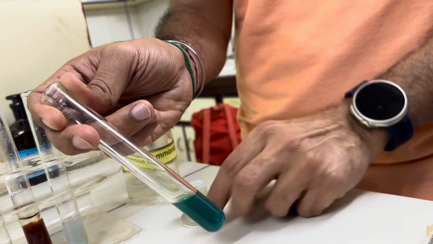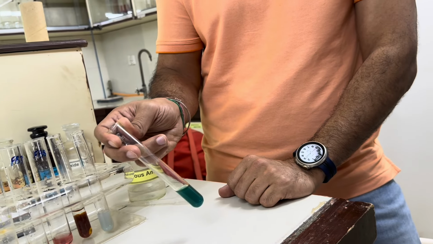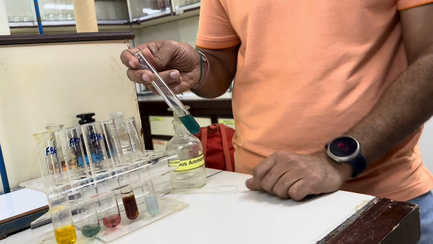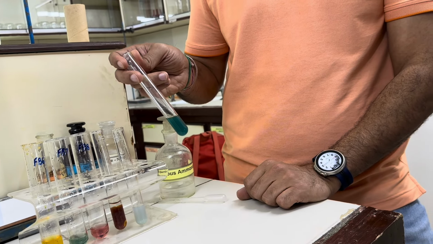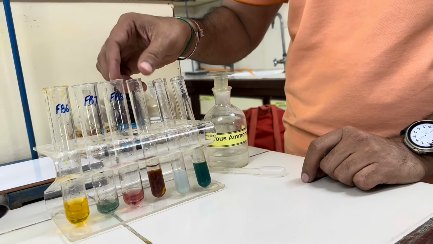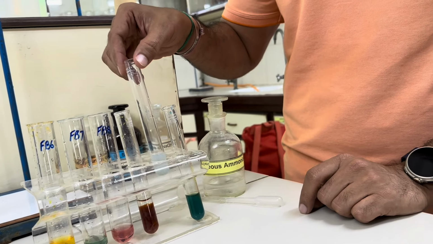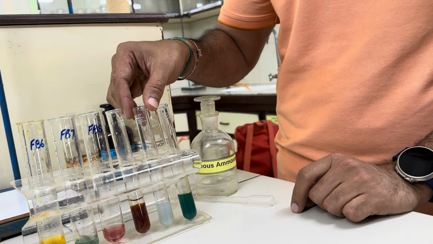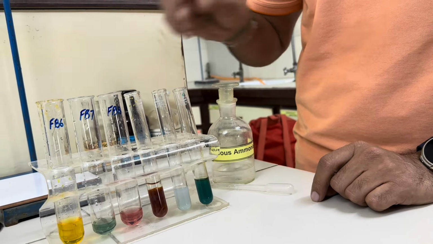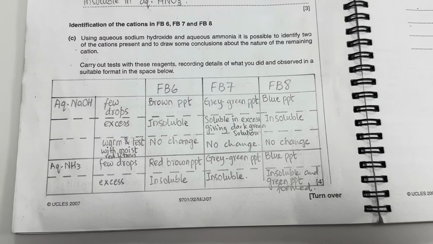So it doesn't confirm the presence of copper 2+, but yes, the cation test with sodium hydroxide showed that FB8 contains copper 2+, but it's still not sure. So the two cations which were confirmed are iron 3+ in FB6 and chromium 3+ in FB7. And we are not sure about the cation present in FB8, but tentatively it's copper 2+. So we have recorded all these observations here.